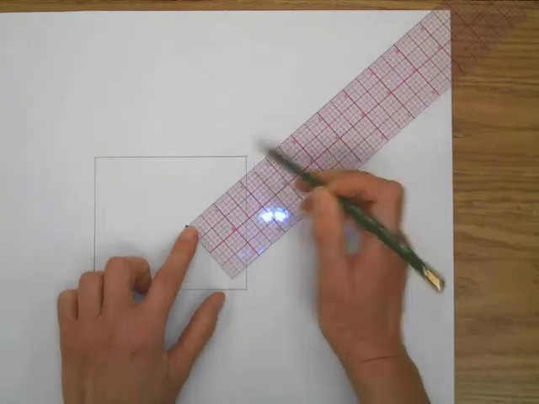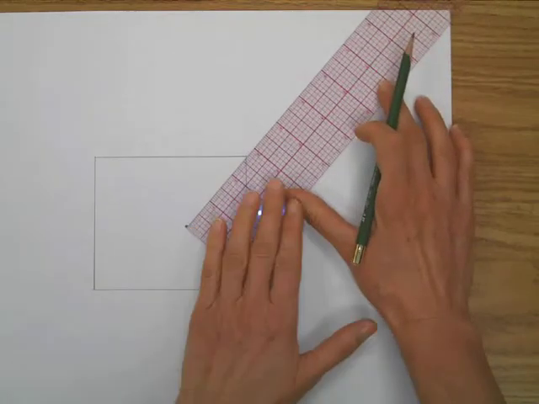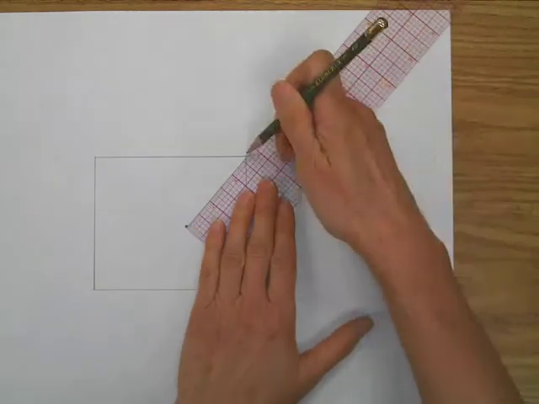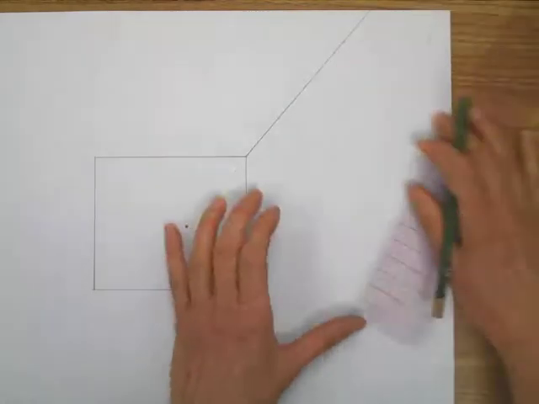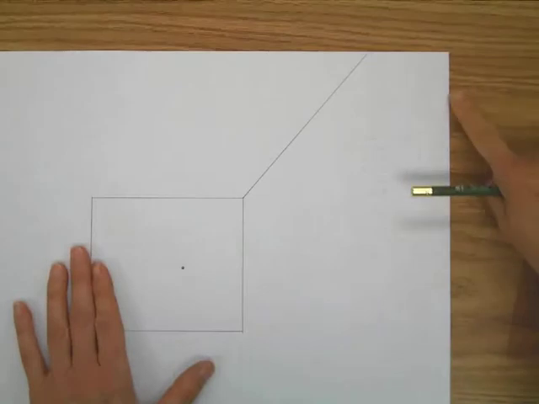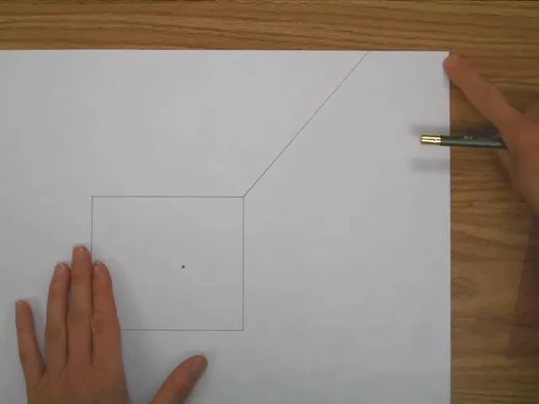So I'm lining up with this corner right there. Put your pencil at the corner and draw out. Ignore the corner of your paper. It's possible the line goes to the corner, but probably not. Just ignore the corner.